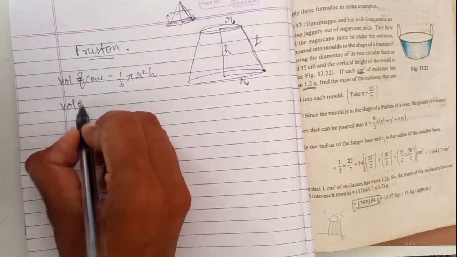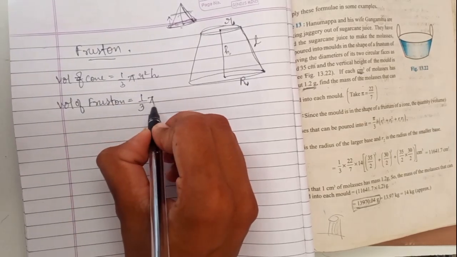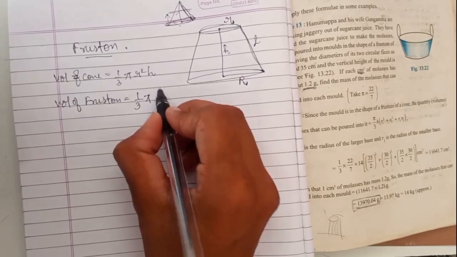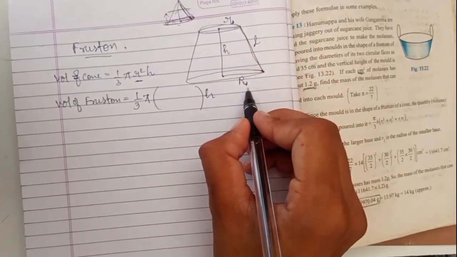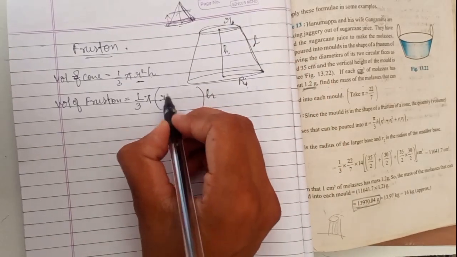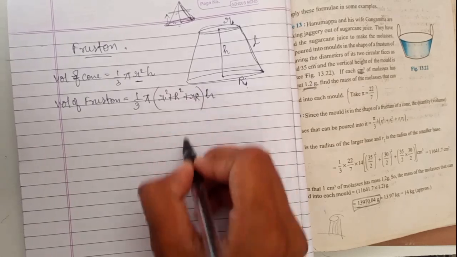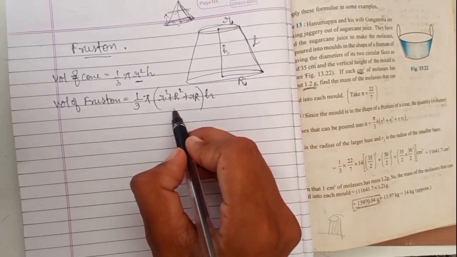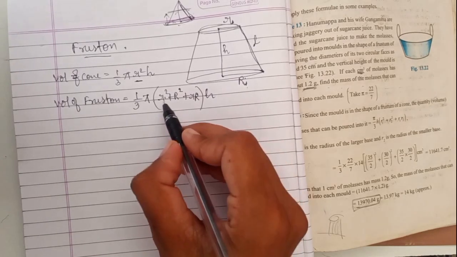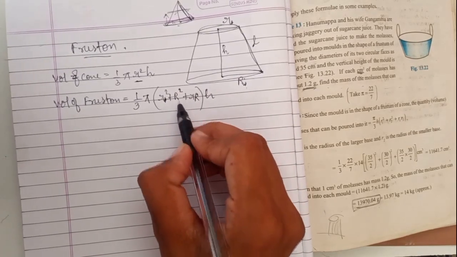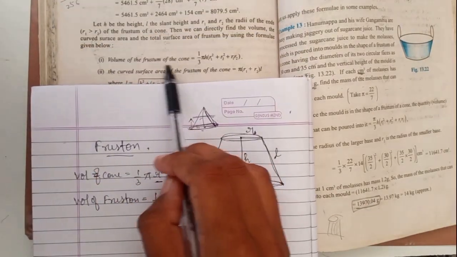So the volume of frustum, what do we have? 1/3 pi h is also okay, but here instead of r square we have r1 square plus r2 square plus r1 r2, that is small r and capital R. You can mention r1 r2 also, it depends on you, but so that there is no confusion, I made this small r and capital R. Okay, so we have the volume of frustum of cone.